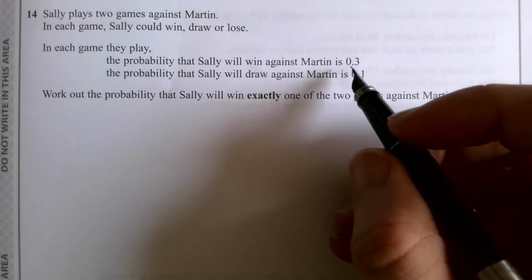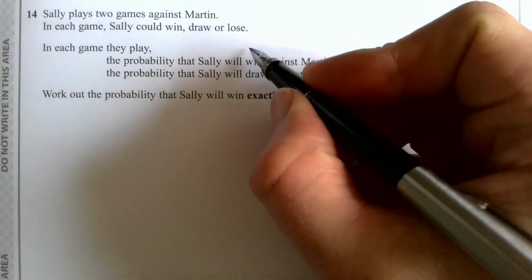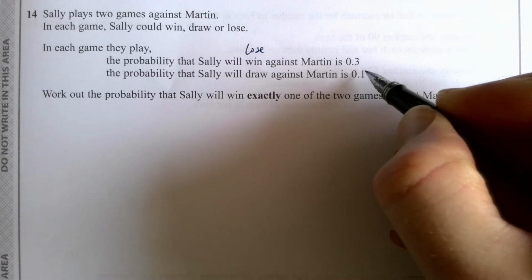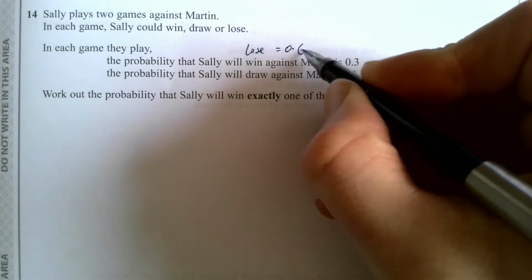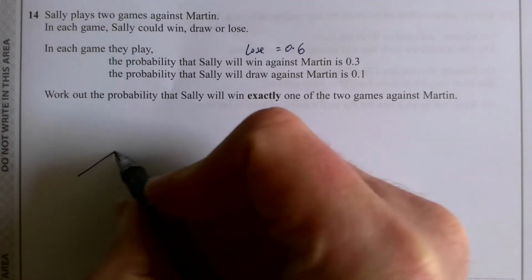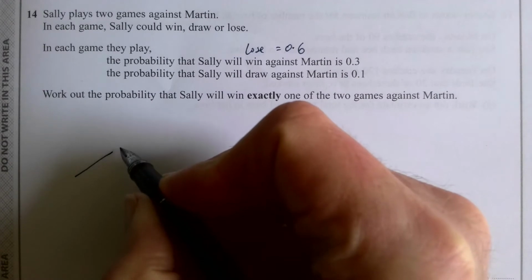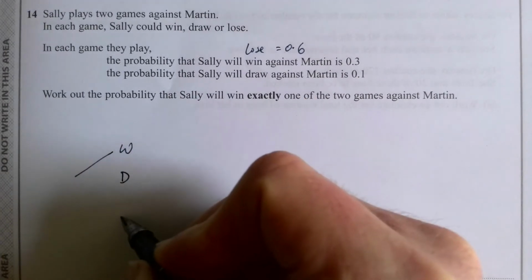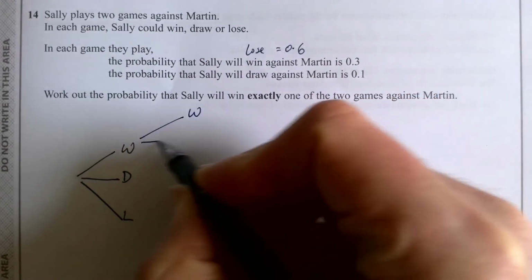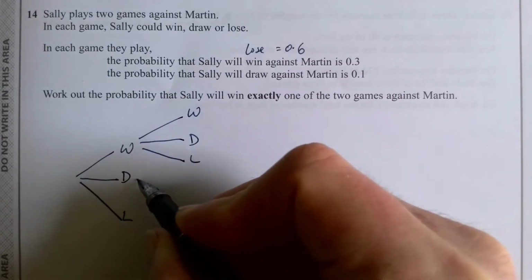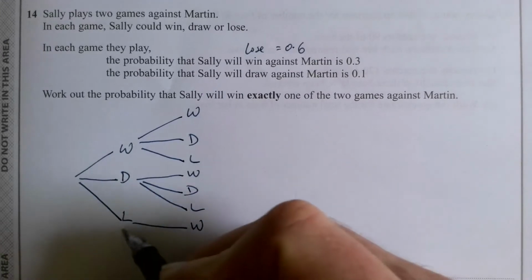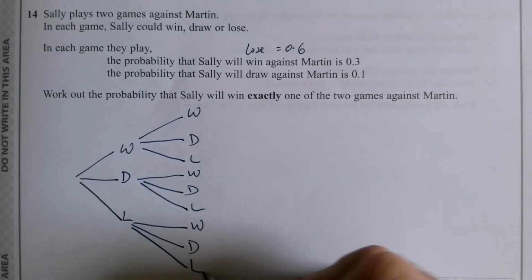Right, so we've got 3 different things that can happen. We've also got the lose, haven't we? And losing is going to happen 0.3 plus 0.1 is 0.4, so 0.6, because it's all got to add up to 1. Now I would draw a tree diagram first of all to see what's going to happen. So she could win, she could draw, and she could lose. She's going to play 2 games, so she could win, draw, or lose, win, draw, or lose.